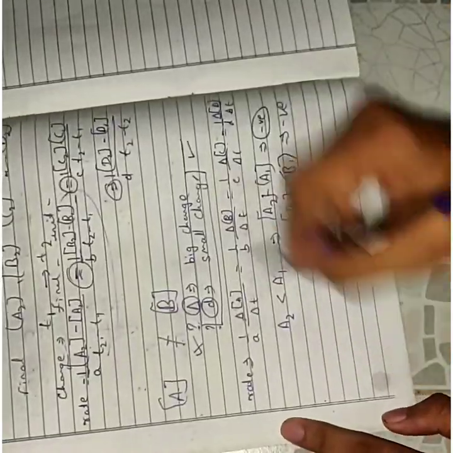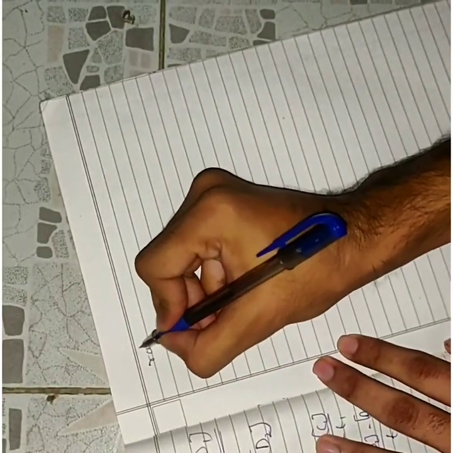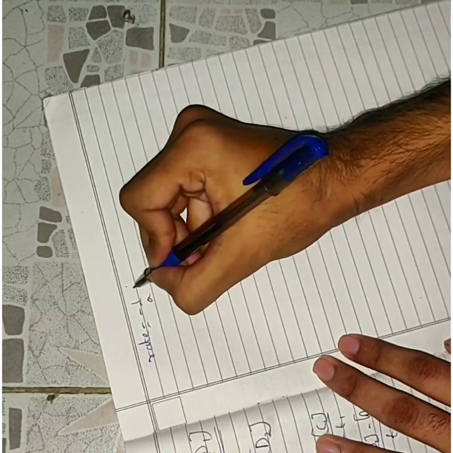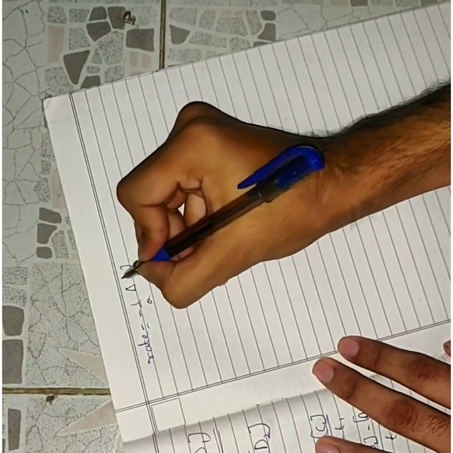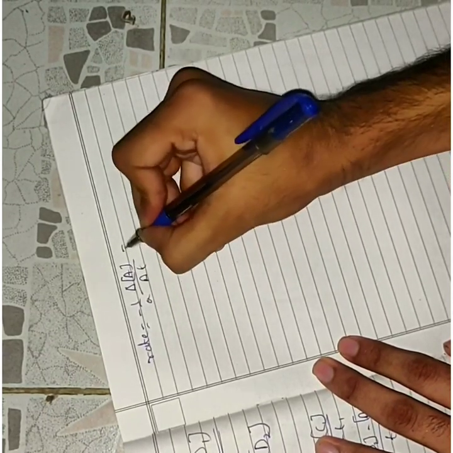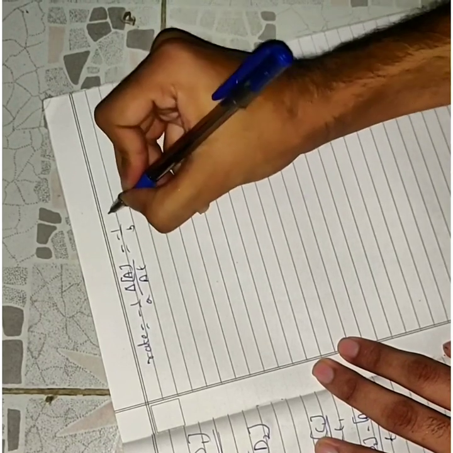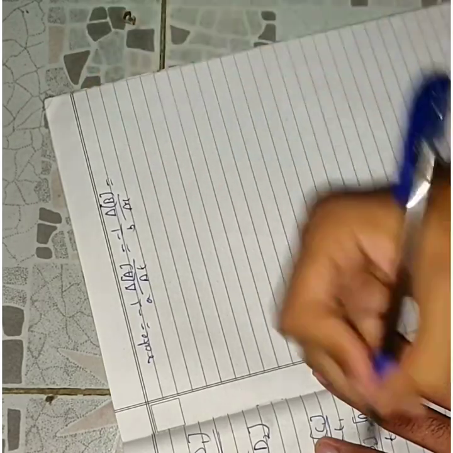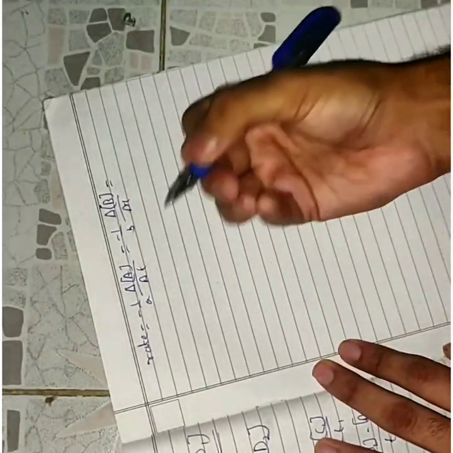So this will be rewritten as rate is equal to minus 1 upon A delta A by delta T, which can also be written as minus 1 upon B delta B by delta T. But for the product, it is not the condition.